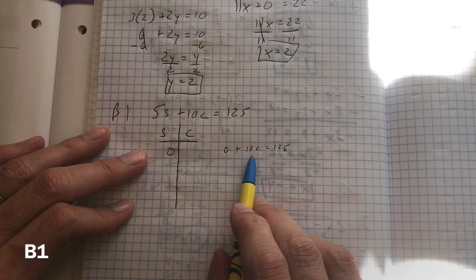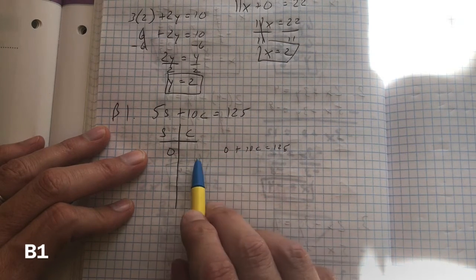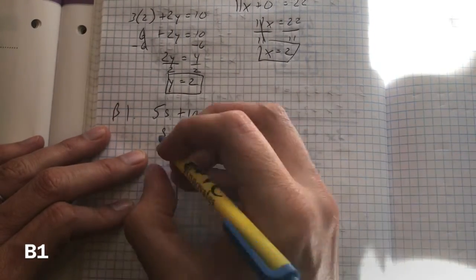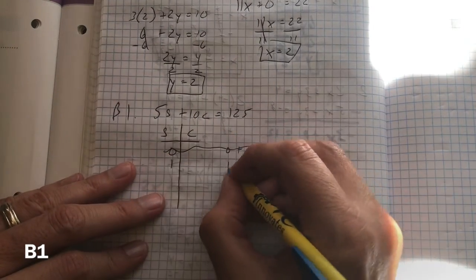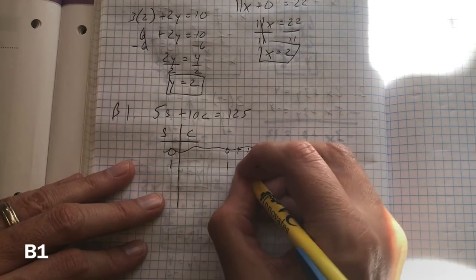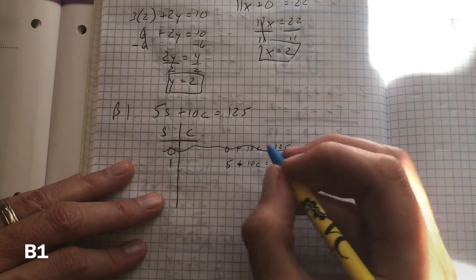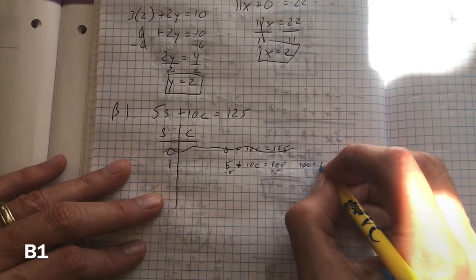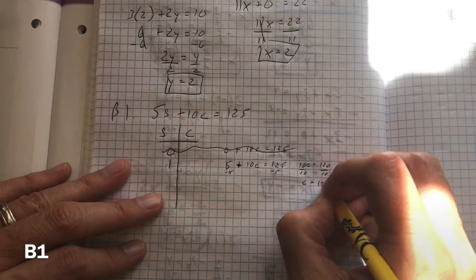Ooh, this one's not going to work. Look at that. Because if I end up dividing 125 by 10, I'm going to get a decimal. I can't get part of a cap. So this one's not going to work, so let's not play with that one at all. Let's put 1 in. What if I get 1 shirt? So 5 times 1 is 5, plus 10c equals 125. Minus 5 and minus 5, that's going to give me 10c equals 120. Divide by 10, divide by 10. So c would equal 12.